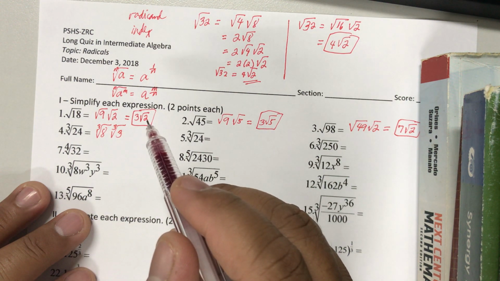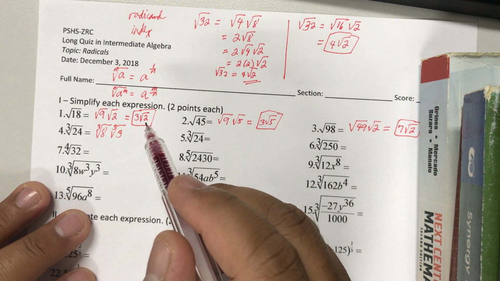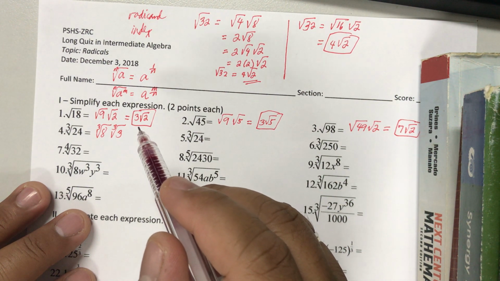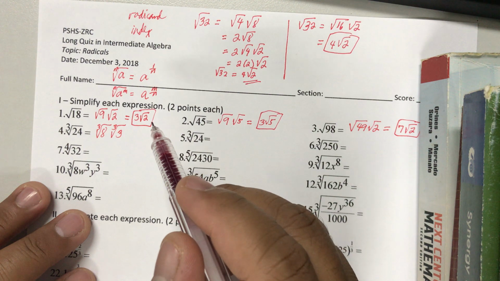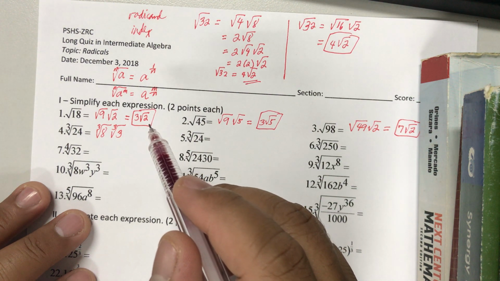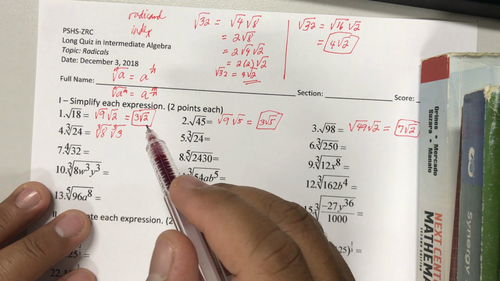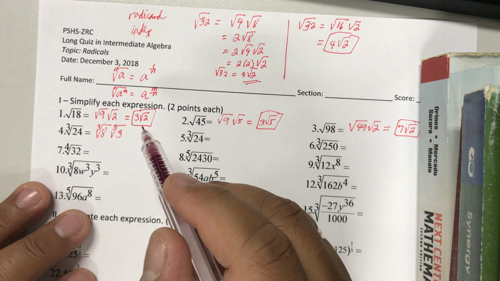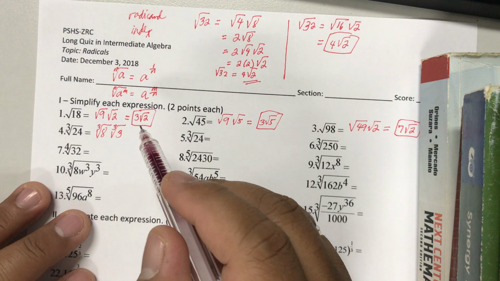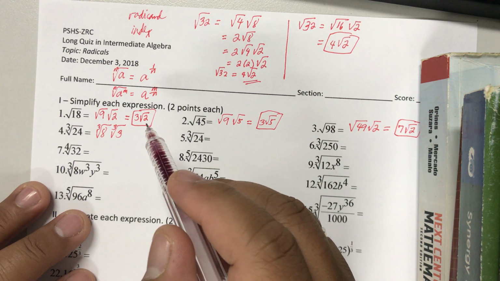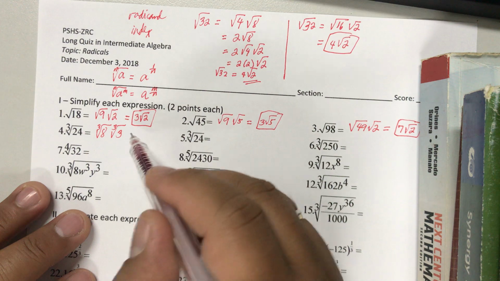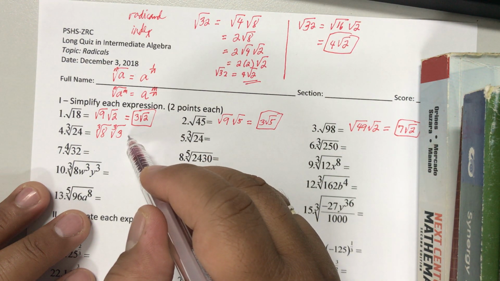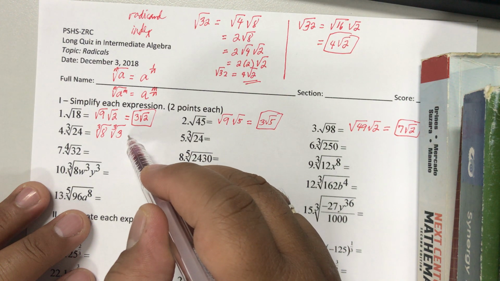Sir, why not 12 and 2? Ask yourselves, is 6 a perfect cube? The answer is no. Is 2 a perfect cube? The answer is also no. Sir, why not 6 and 4? Is 6 a perfect cube? The answer is no. Is 4 a perfect cube? 4 is a perfect square, but it is not a perfect cube. So, the only perfect cube which is a factor of 24 is 8.